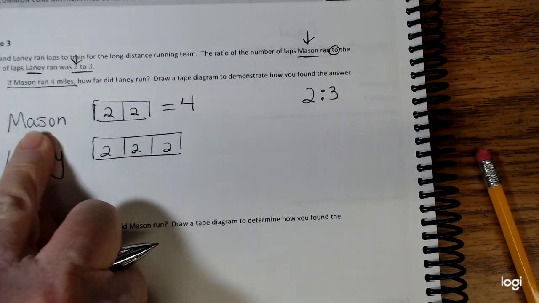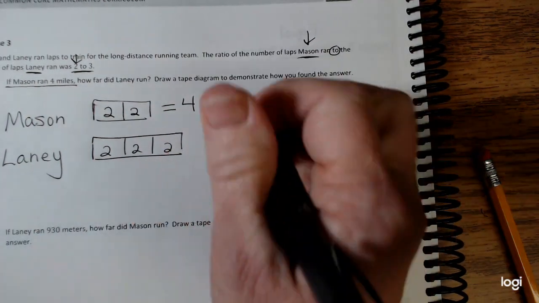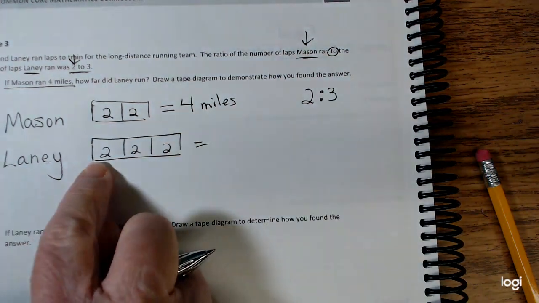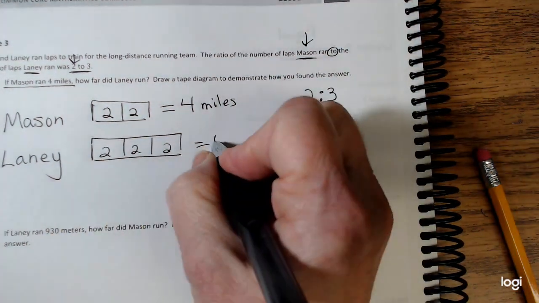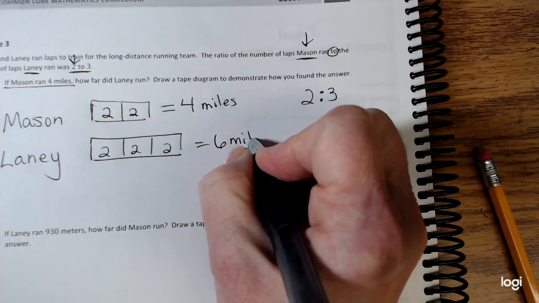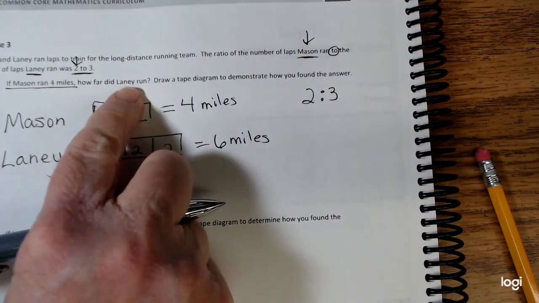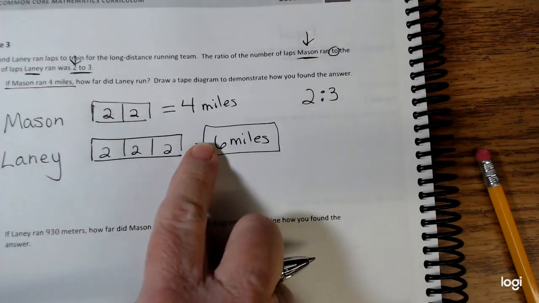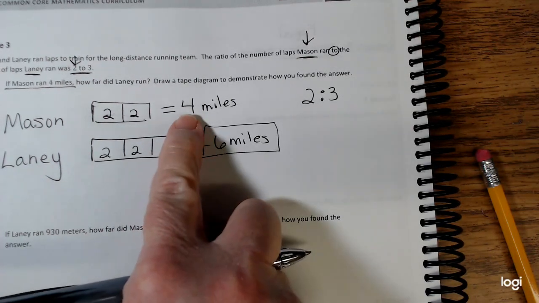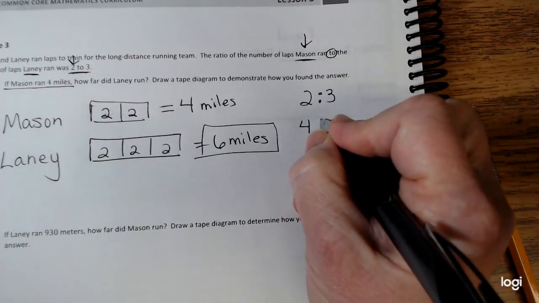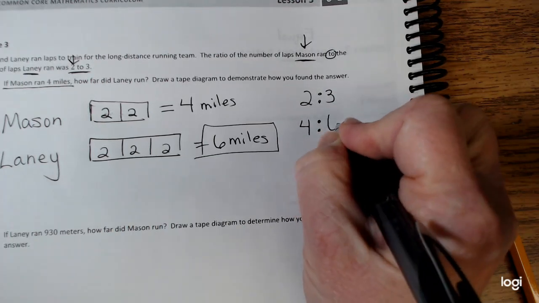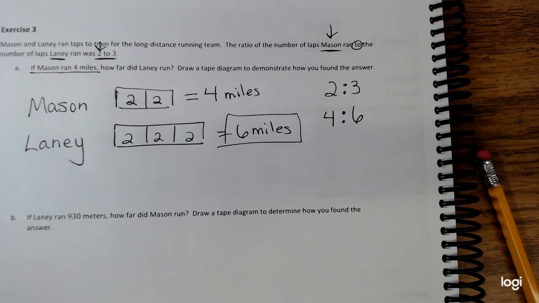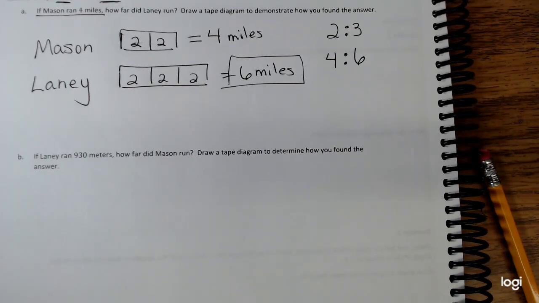So we found out Mason went 4 miles, and now we know Laney, 2, 4, 6, went 6 miles. So how far did Laney run? 6 miles. But I now have another ratio, 4 to 6. I have an equivalent ratio. Okay, let's move down to B.